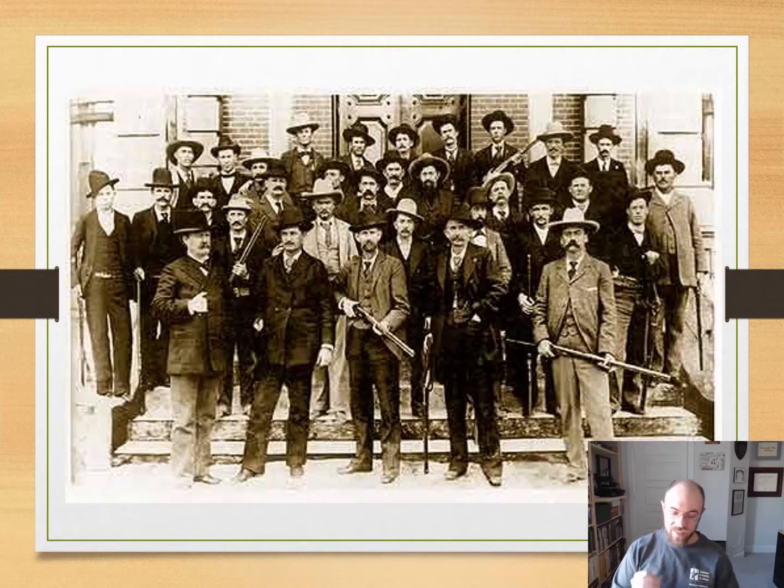Now, what's interesting about these is that a big portion of them were black. So this is going to get a lot of kickback. 40%, so 2 out of every 5 state police officers were black.